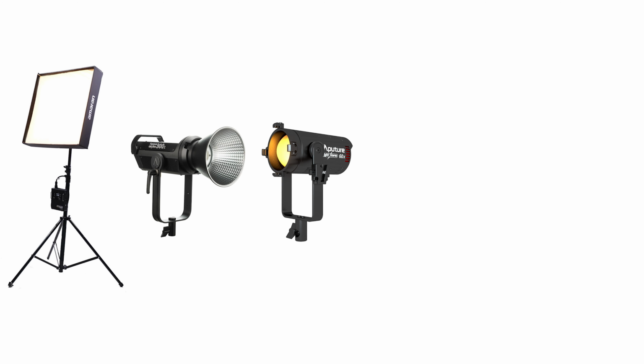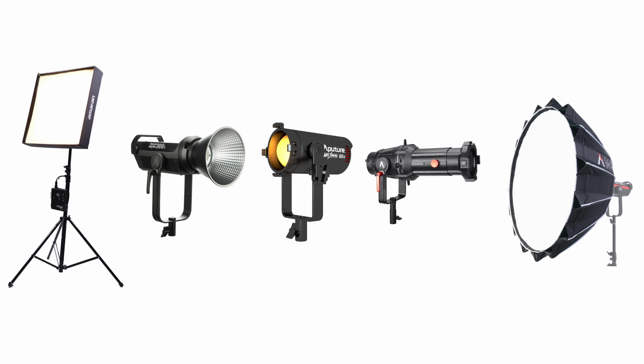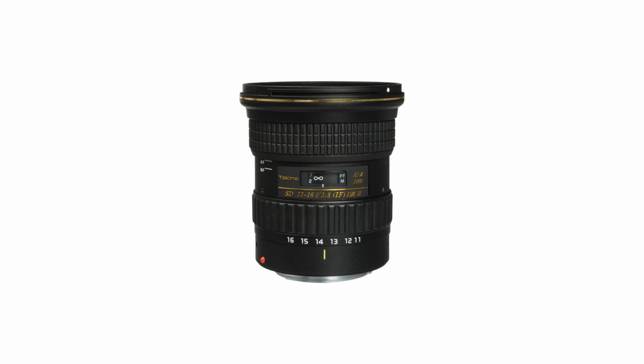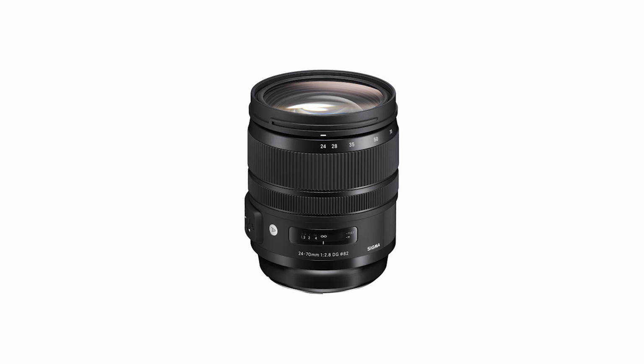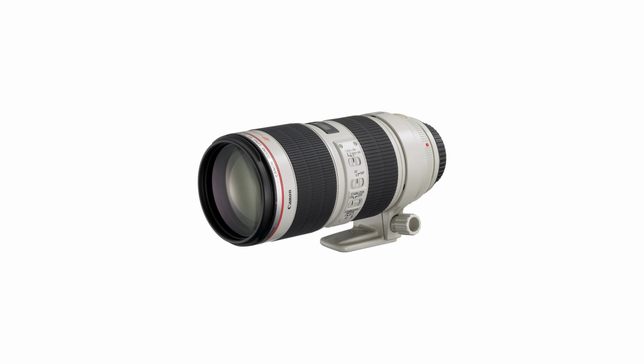We also picked up an Aperture spotlight mount and a softbox, and that was pretty much it. We had a gimbal, a tripod. Lens-wise, we were on a Tokina 11-16, the Sigma 24-70, and the Canon 70-200. So pretty basic zooms.